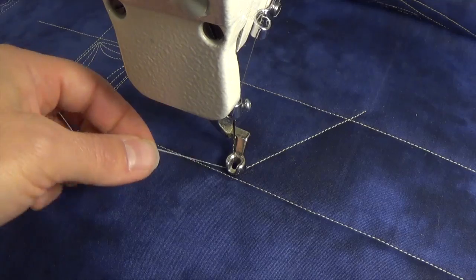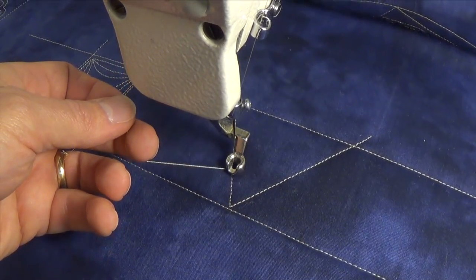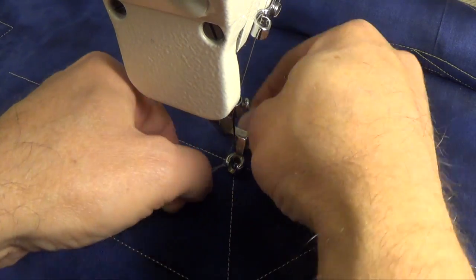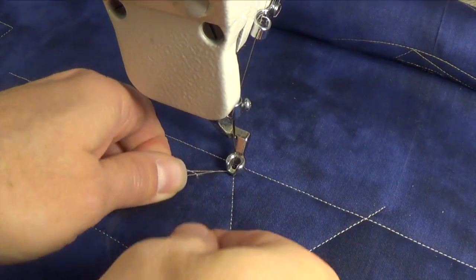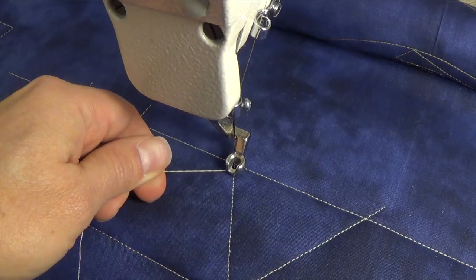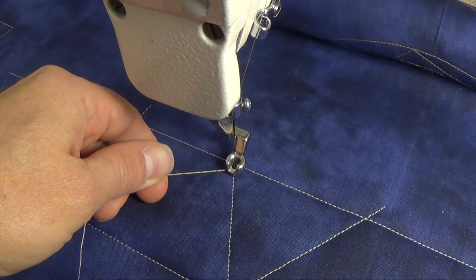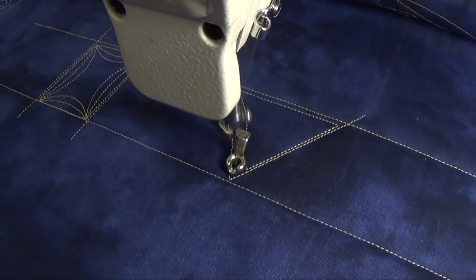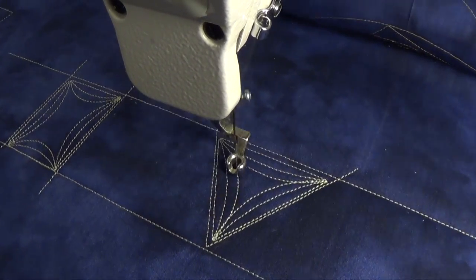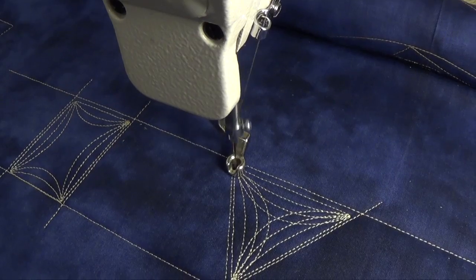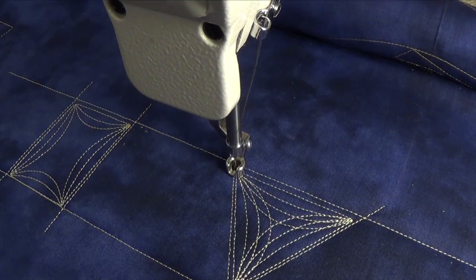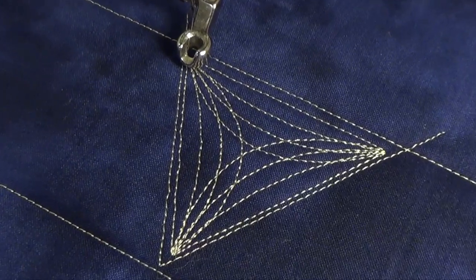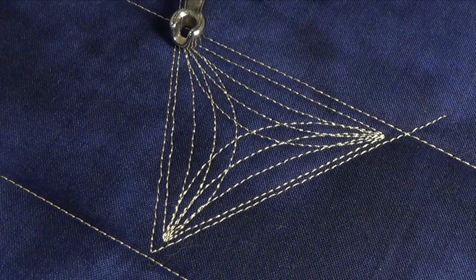Move to the start point and press go. And you know what? That looks pretty good. That's a very nice looking pattern inside there.